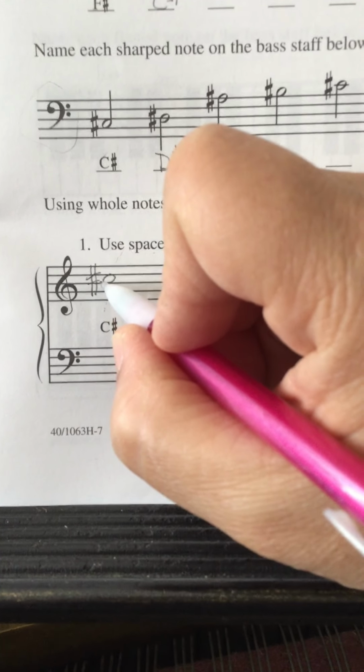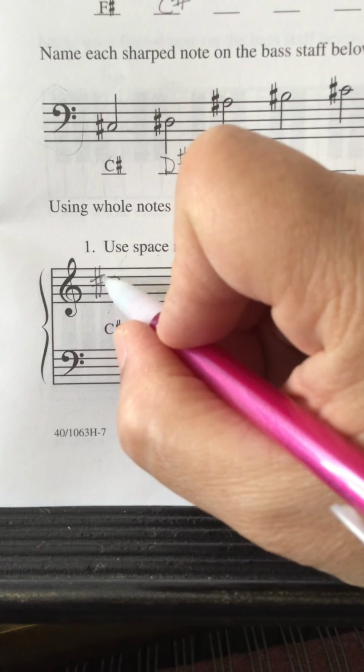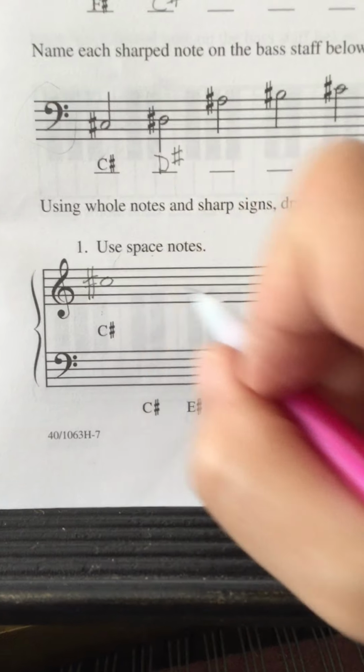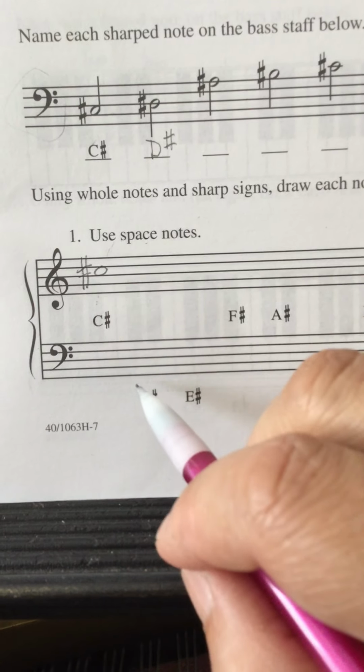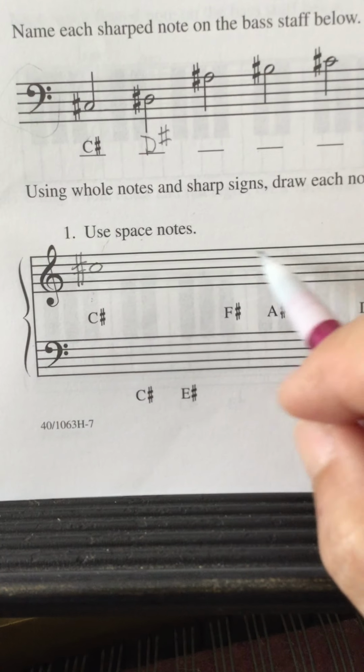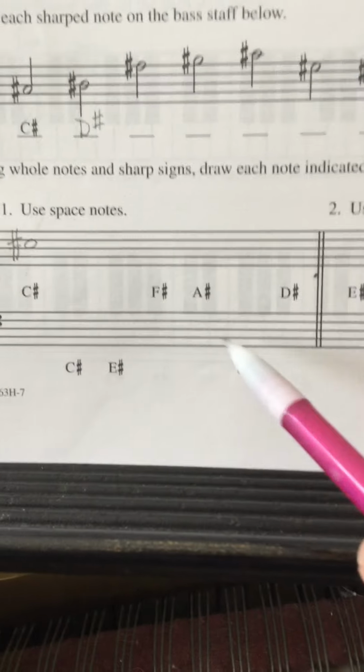And the reason here, you can see why they're slanted. If you made them exactly horizontal, they'd disappear into those staff lines. So just a little slanted. So these should all be space notes. These 2 go in the bass clef. These go in the treble clef, right? F sharp, A sharp. So hopefully that makes sense.